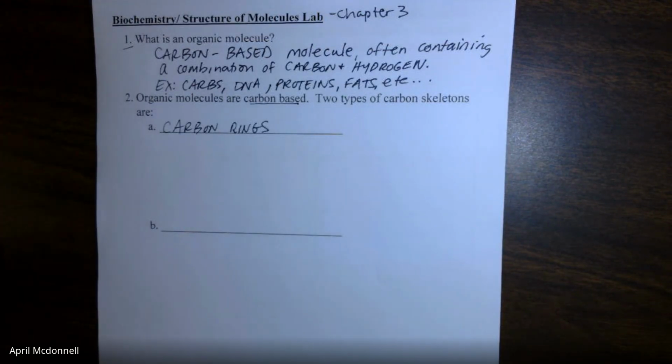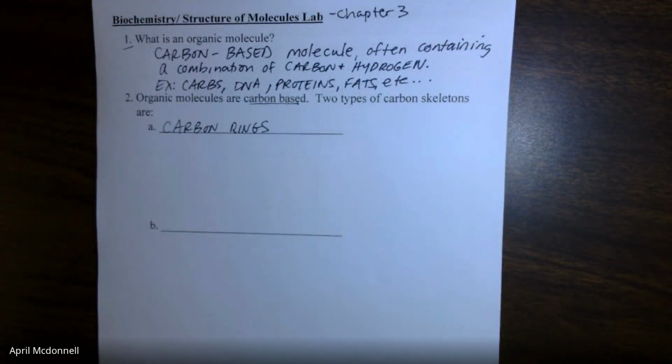The next presentation is going to be a presentation covering Chapter 3 information, which will cover information in 2 labs from your lab manual. The 2 labs that are covered in your lab manual will be biochemistry, structure of molecules, as well as chemical composition. Chapter 3 talks about organic molecules.